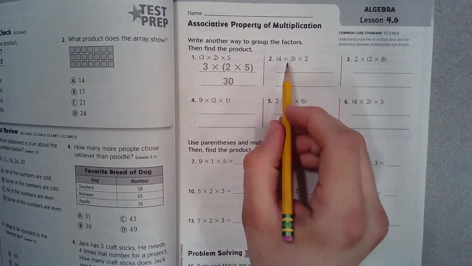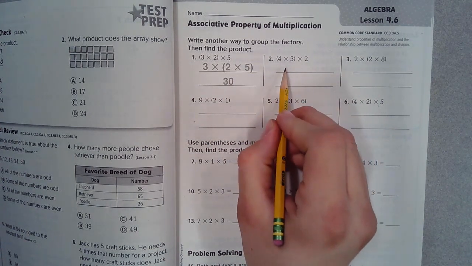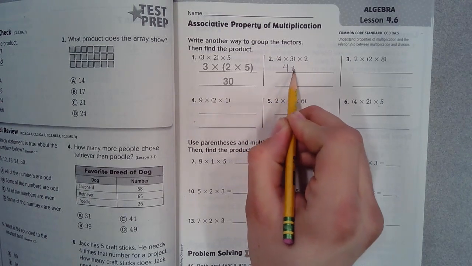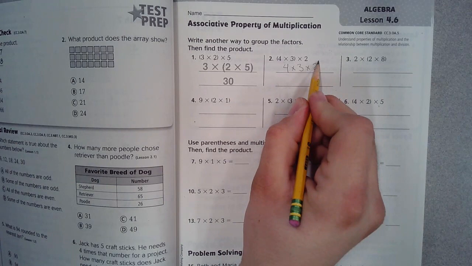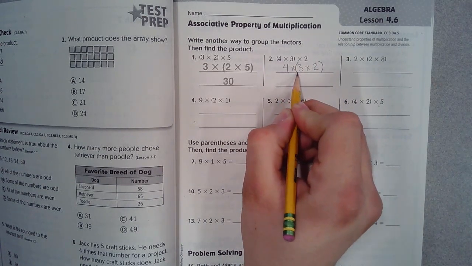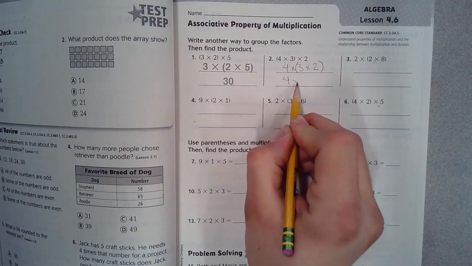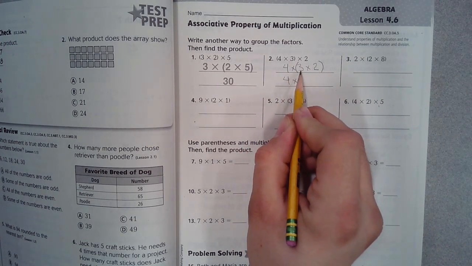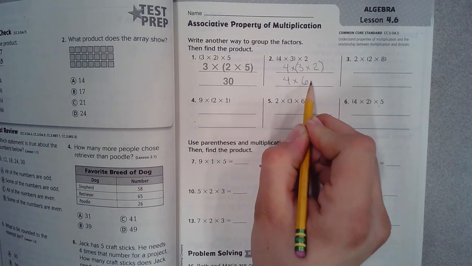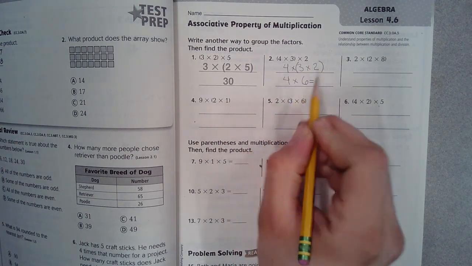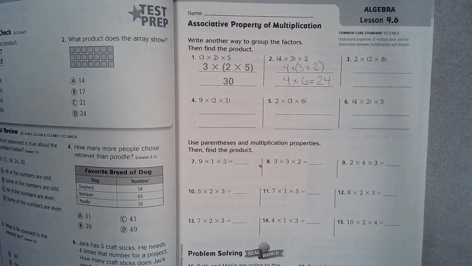So when we come to number 2, instead of 4 times 3 times 2, with the 4 and the 3 grouped together, we can rewrite it 4 times 3 times 2, and we can group the 3 and the 2 together, right? And then we go to solve. We can bring down the 4, multiply that times whatever the product of 3 times 2 is, which is 6, and then we solve 4 times 6 is 24. Okay.